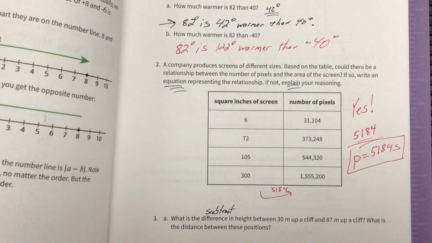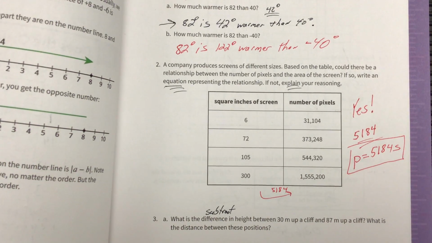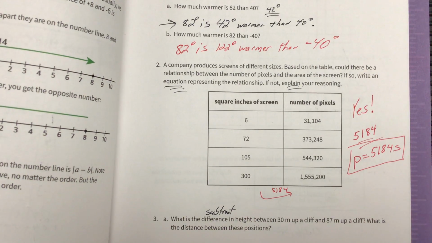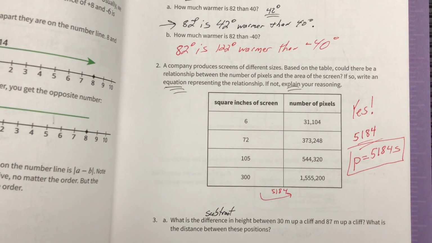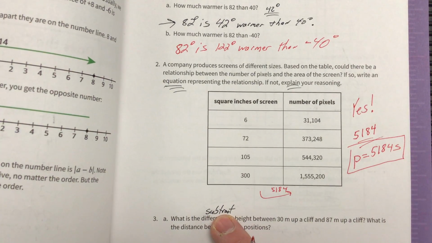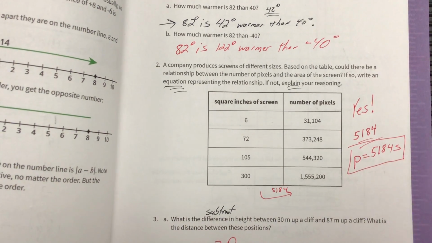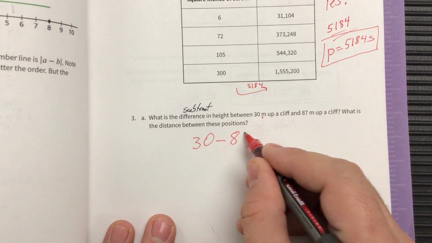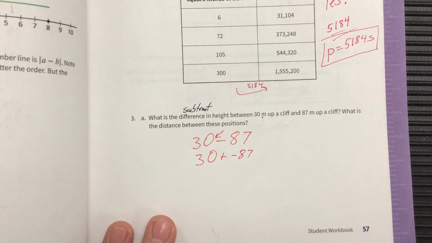Number 3. Brooks. What is the difference in height between 30 meters up a cliff and 87 meters off a cliff? What is the distance between these positions? Okay, how many answers do we have there? 2. The first one, whenever it says difference, that means subtract. And you go in the order it tells you. So we're taking 30, that's listed first, minus 87. Remember from yesterday, if you prefer to add, you put a plus sign right in between those two things.